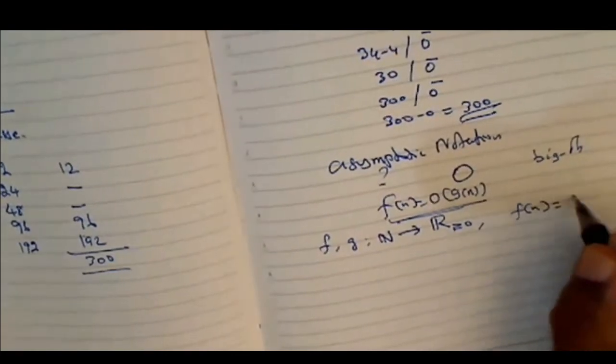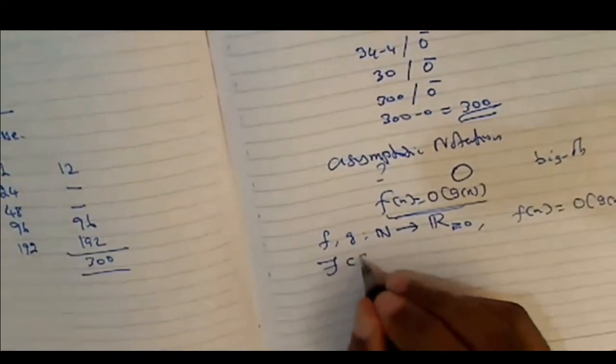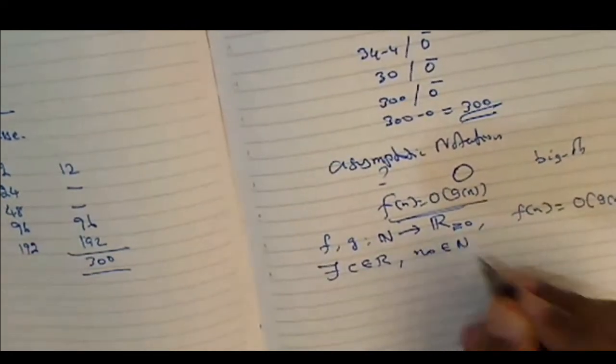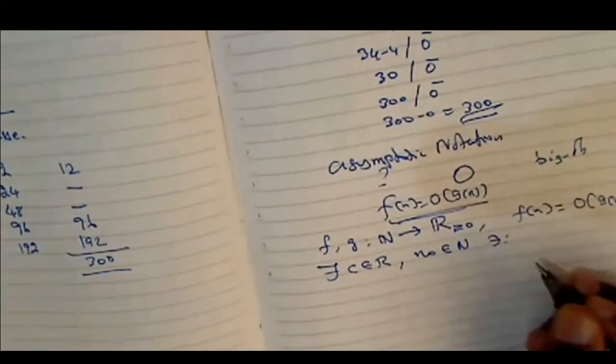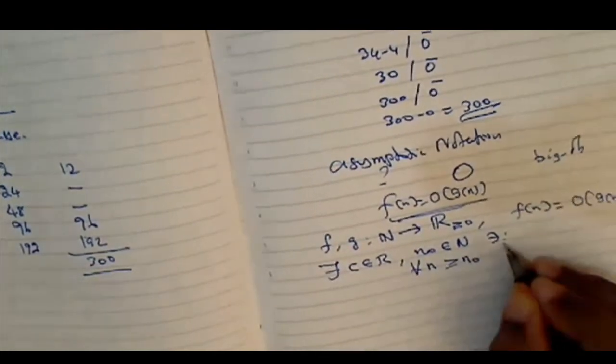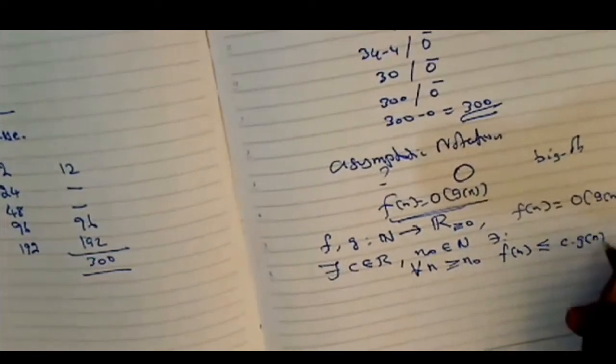If we say f(n) = O(g(n)), then there exist two constants, c belonging to R and n naught belonging to N, such that for all n greater than or equal to n naught, f(n) is less than or equal to a constant multiple of g(n).